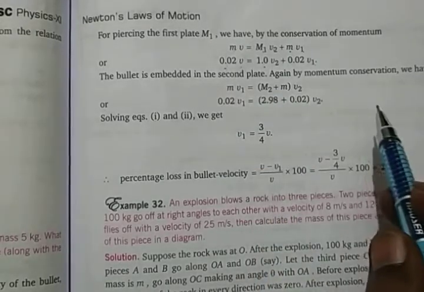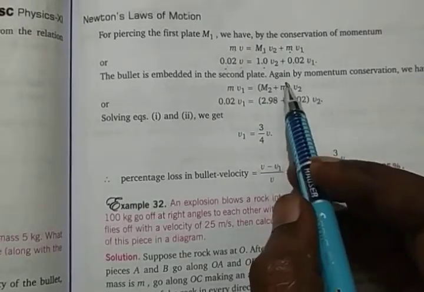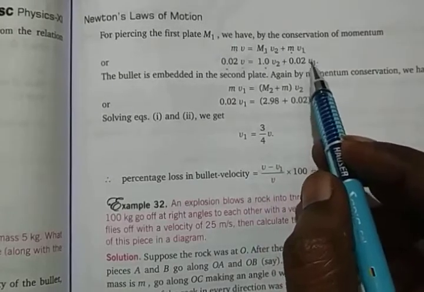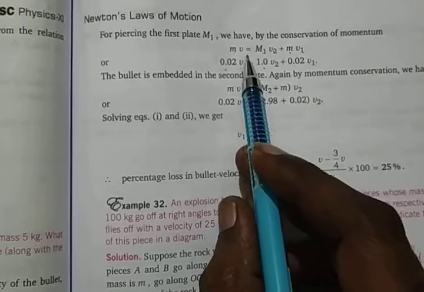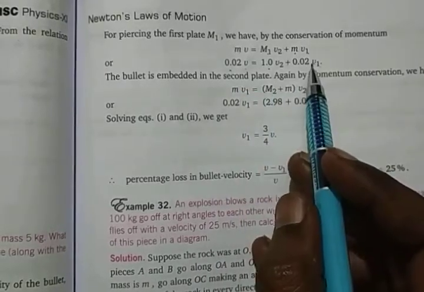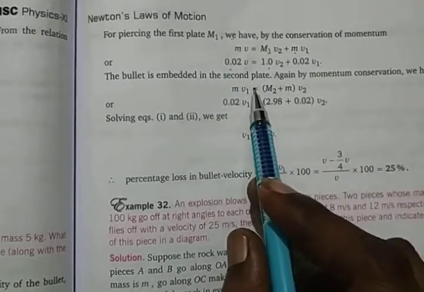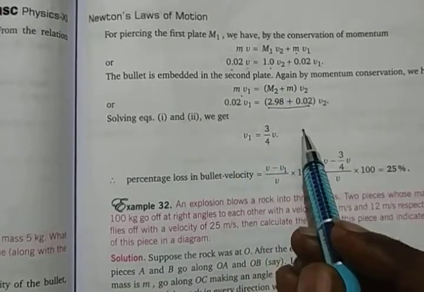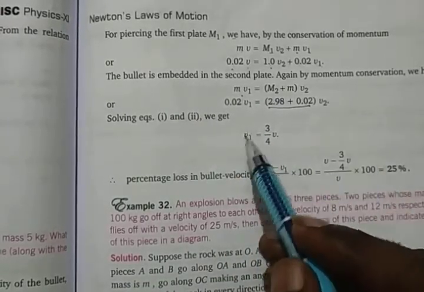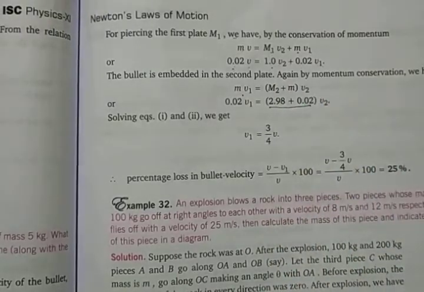Now the whole thing is going to go together. So we find the first momentum and then second momentum for the first plate, and then the second plate is there, and finally it is going to land up as a together velocity, and then you can find out the value, right?